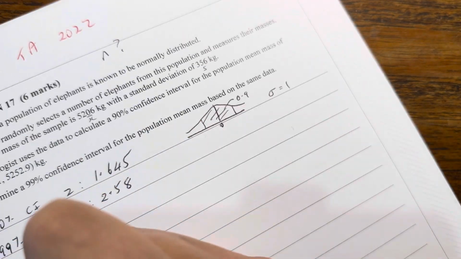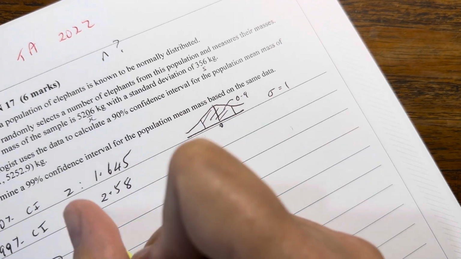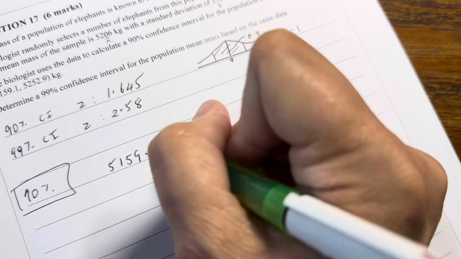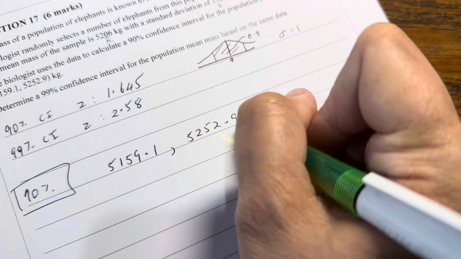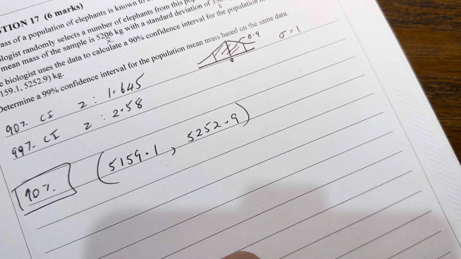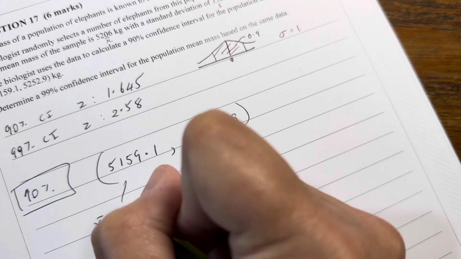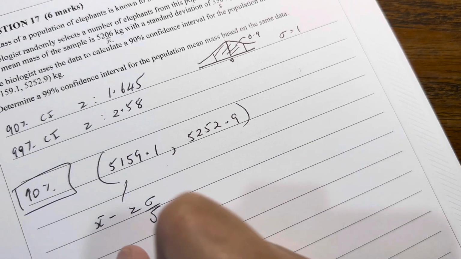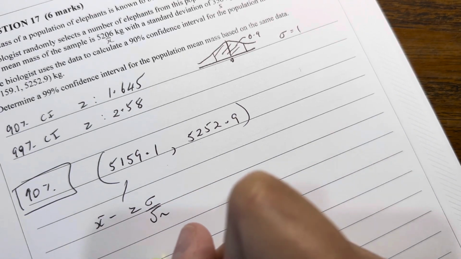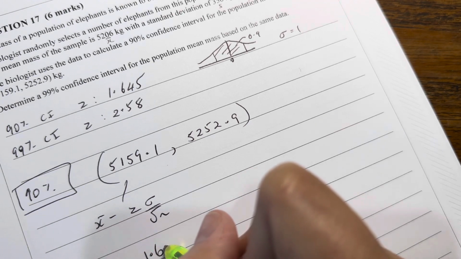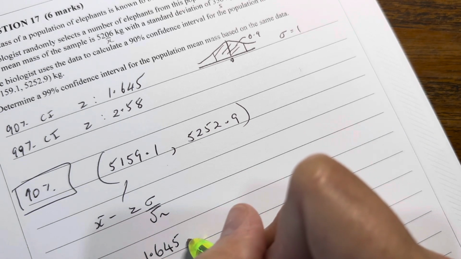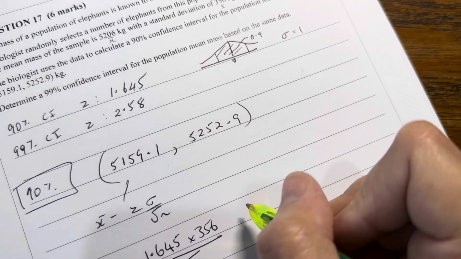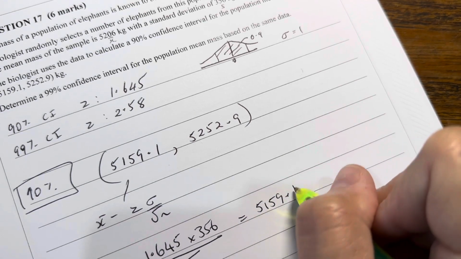Now, my 90% confidence interval is from 5159, sorry, I just realised I'm out, to 5252.9. We know that this will be X bar minus Z. That's from our rule. So that is 5206, take 1.645 times 356 over the square root of n. And that's equal to 5159.1.